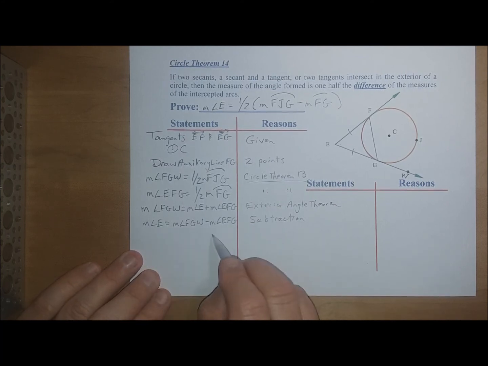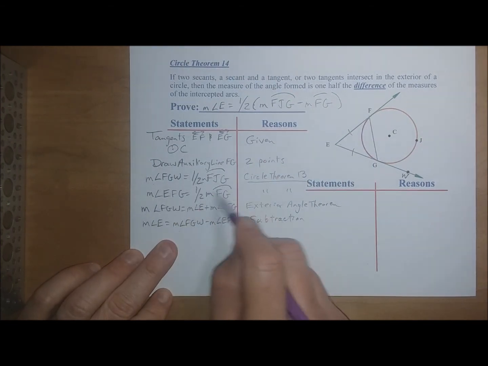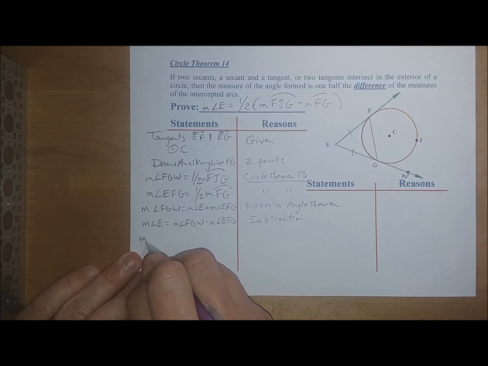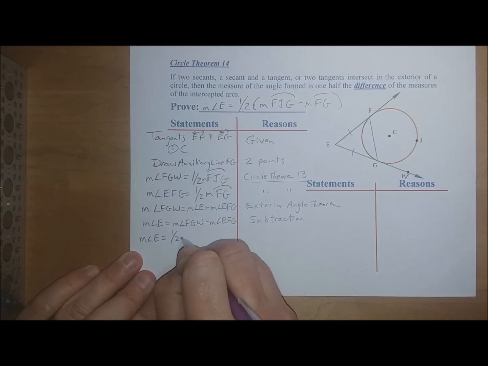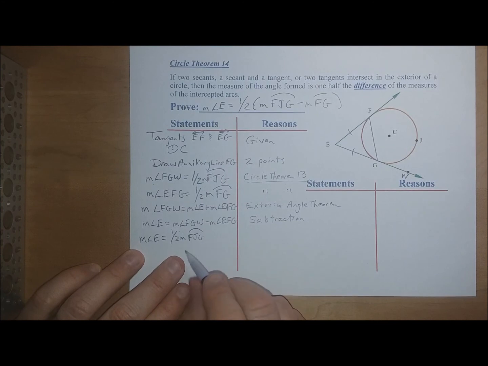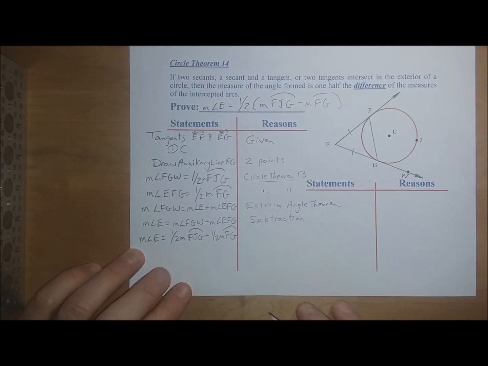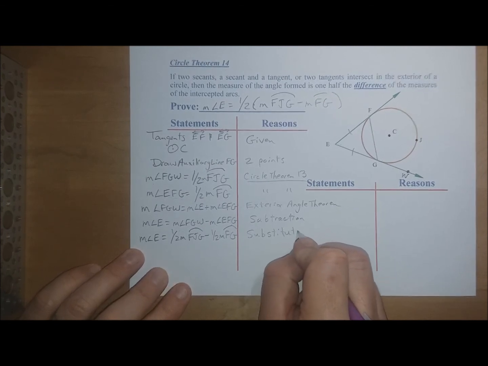For now, I'm going to continue on with my idea of just substituting in these expressions for these arcs that we know. We know the measure of angle FGW happens to equal 1/2 the measure of this arc FJG. Good. And we happen to know that this angle EFG equals 1/2 the measure of this arc FG. Okay, and all we did there was a substitution, right?